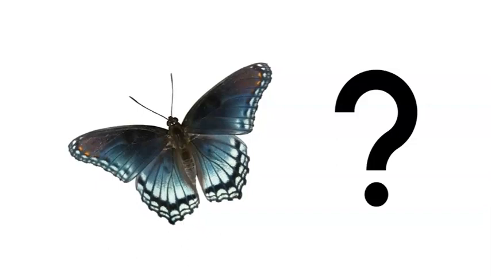Do you think butterflies were around millions of years ago? If you said yes, you are absolutely right. Butterflies did live millions of years ago. Do you think those butterflies looked the same as butterflies today?